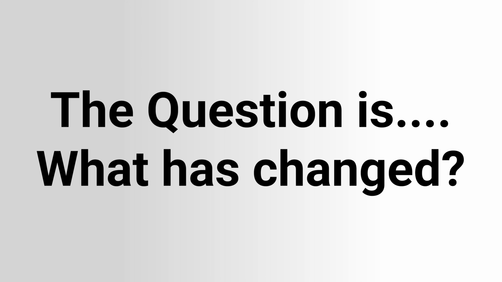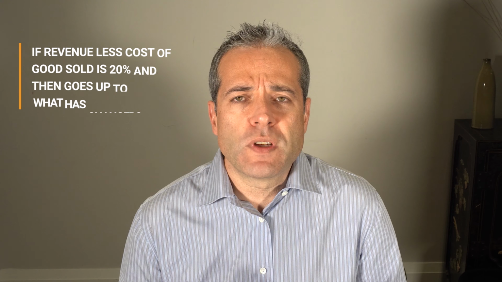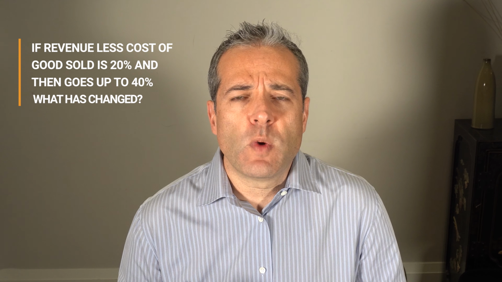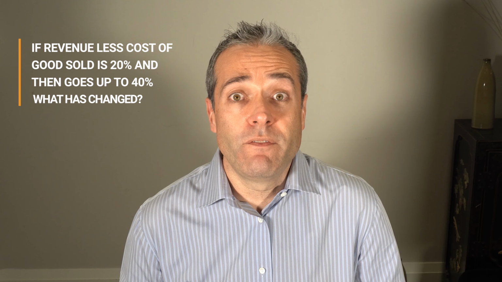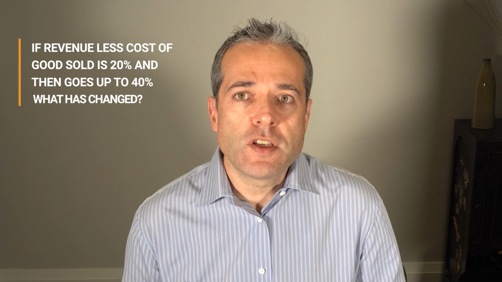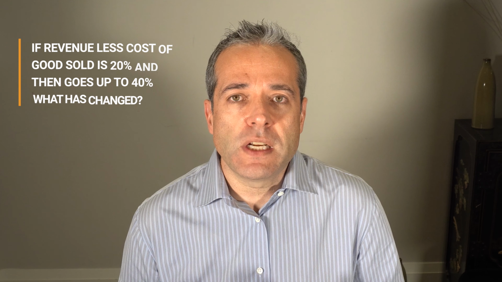As well, when you start looking at horizontal analysis, you're now looking at revenue less cost of goods sold. If revenue less cost of goods sold is about 20%, and suddenly you see revenue less cost of goods sold now being 40%, what's changed in the company? What has actually occurred that there is suddenly this greater profit margin?